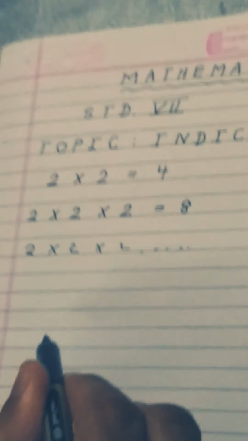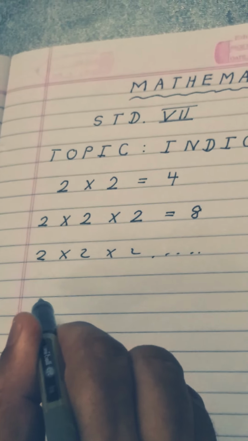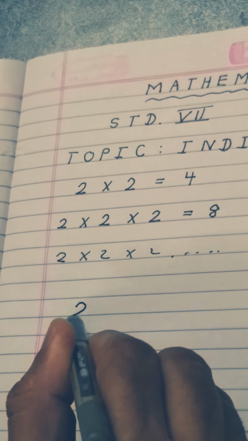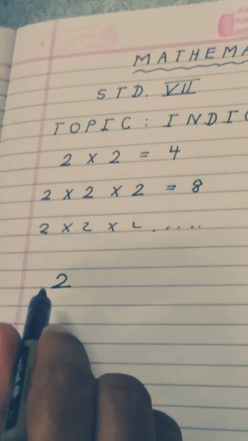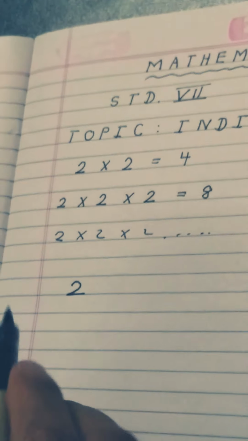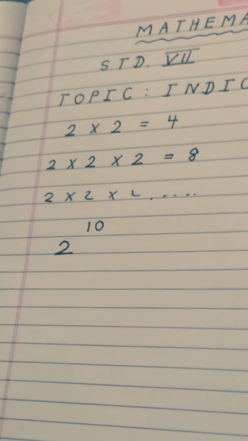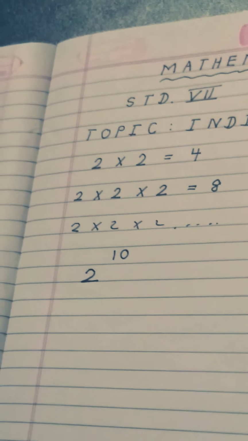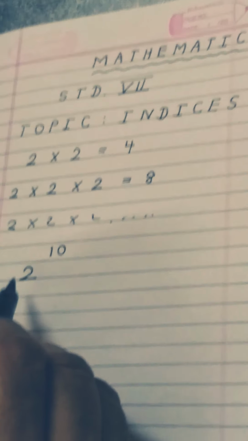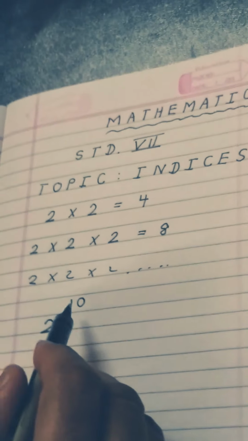We will be writing any indice in this way. Suppose I'm having the number 2 multiplied 10 times. So I will be writing it in this way. 2 raised to 10. I repeat, 2 raised to 10.